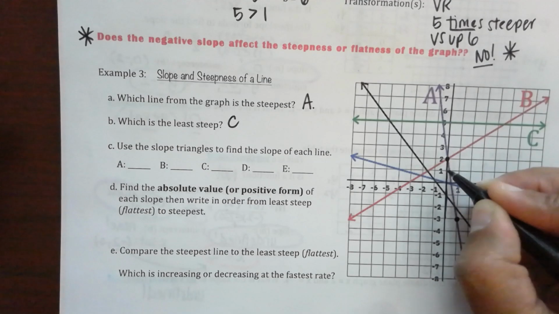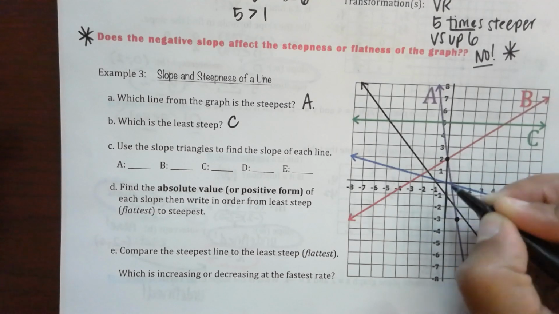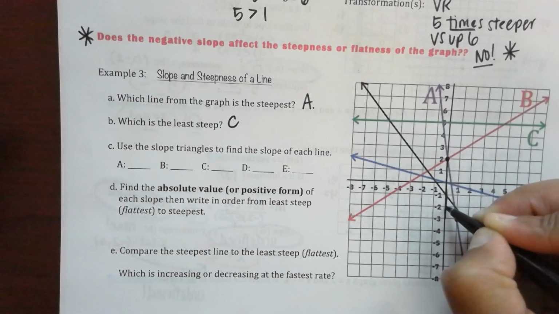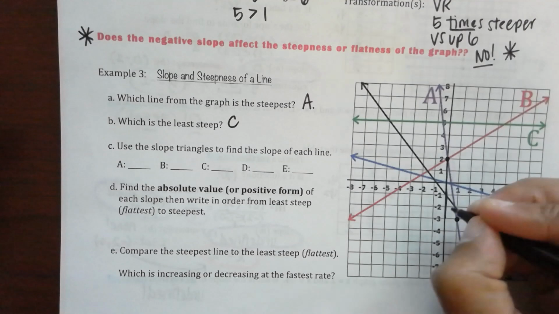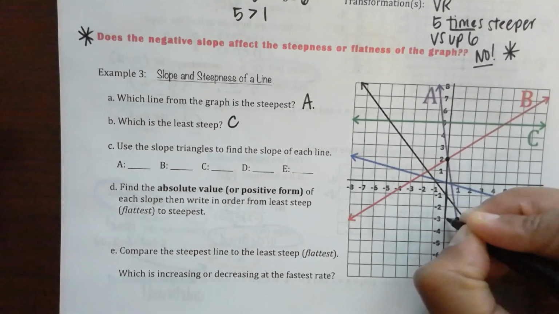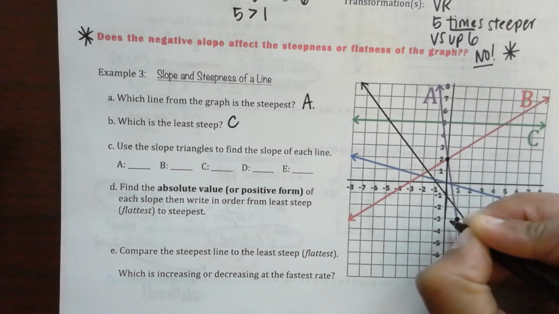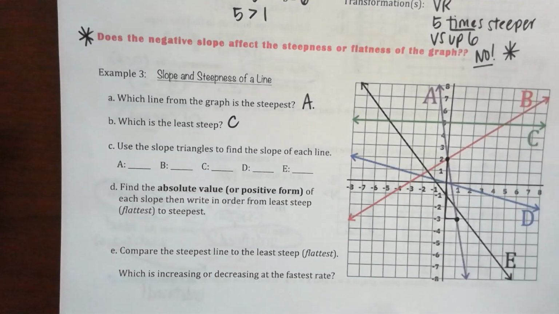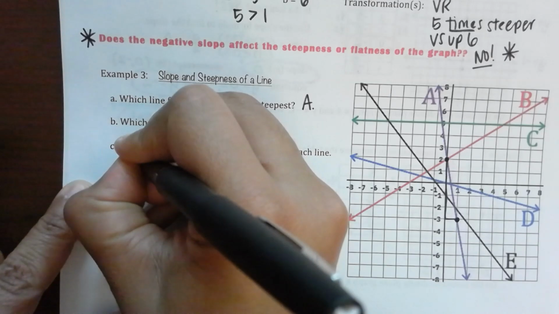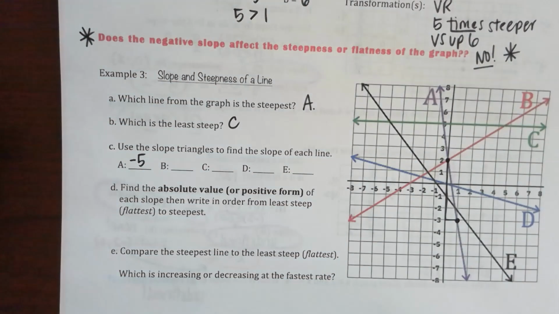So where are we going? Down. That's how much? 1, 2, 3, 4, 5. So I went down how far? 5. And then where do I need to go? Over 1. To which direction? Right. Thank you. So I would write that as -5 over 1, correct? How would that simplify? -5 over 1. That's my slope for A. Everybody still with me?